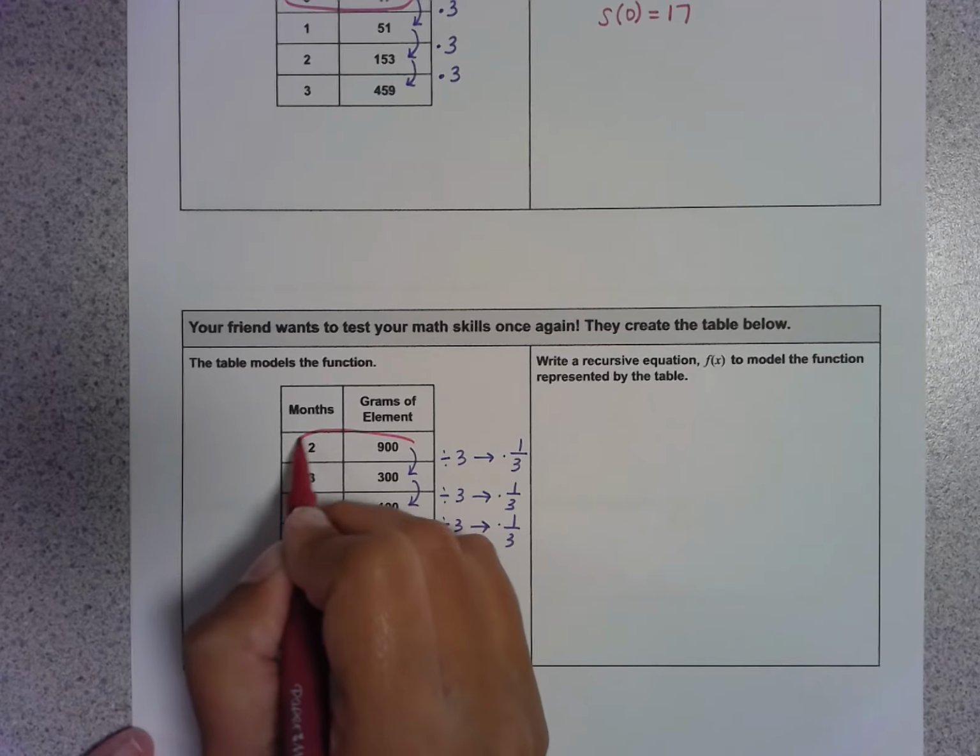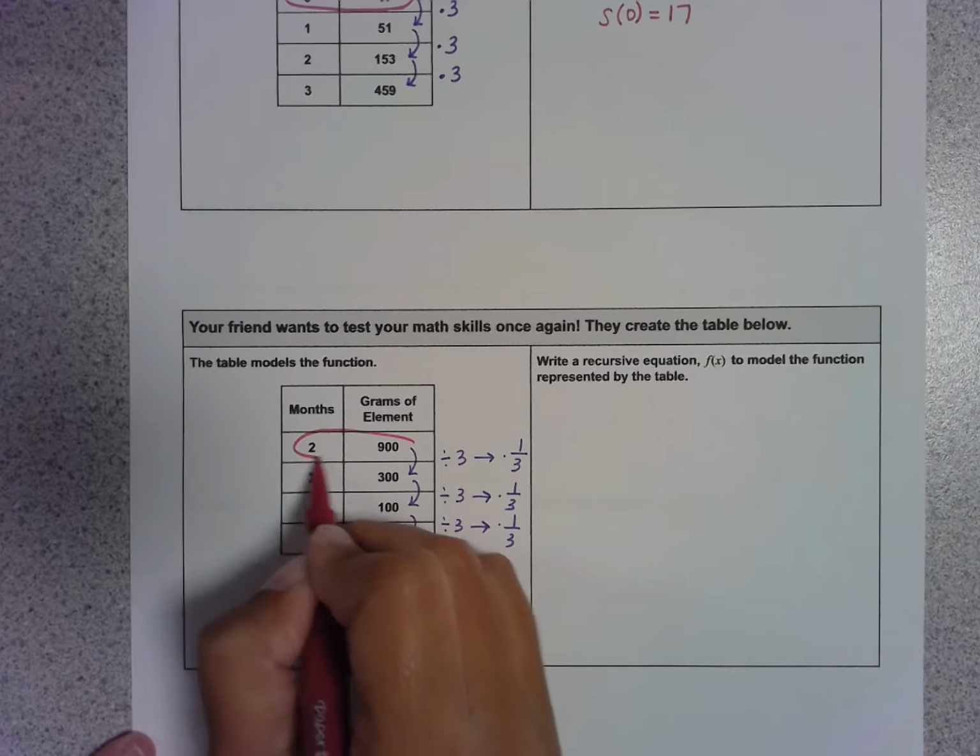Now the starting value in the table is 2, 900, and it says write a recursive equation to model the function represented by the table. So that means reuse the previous term. Recursive reuses.